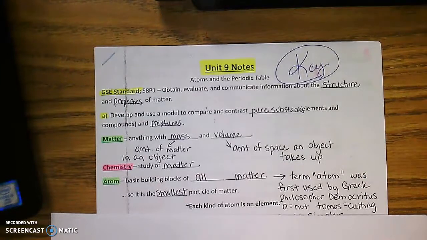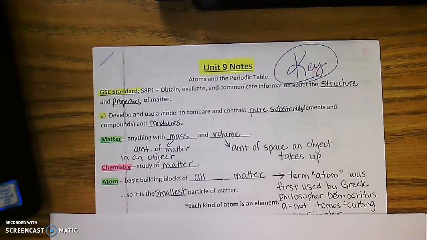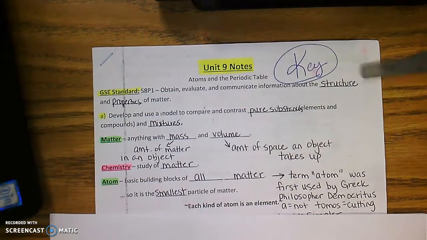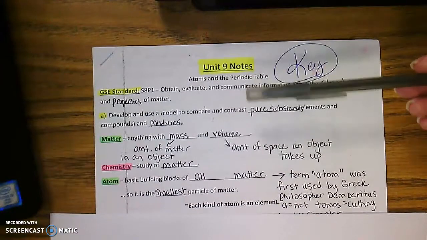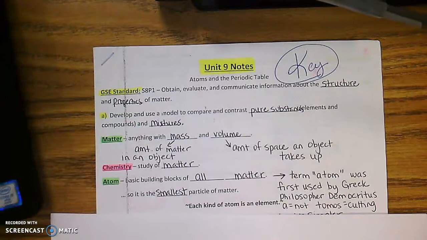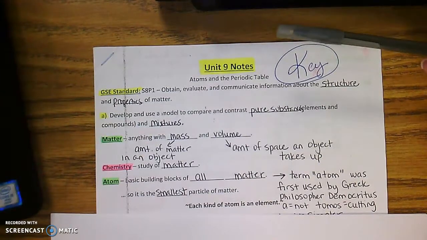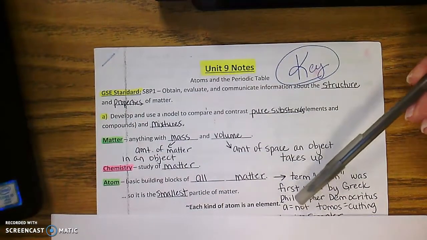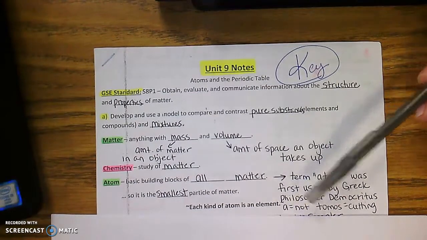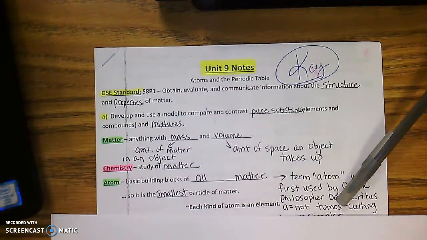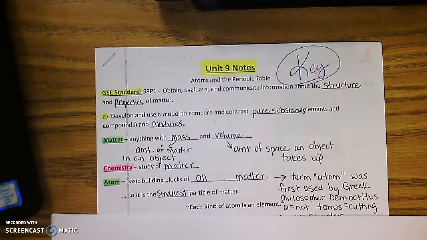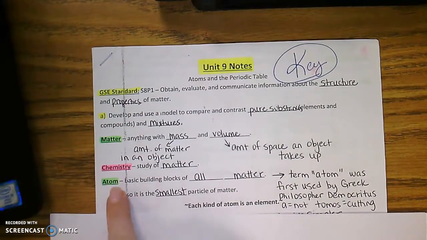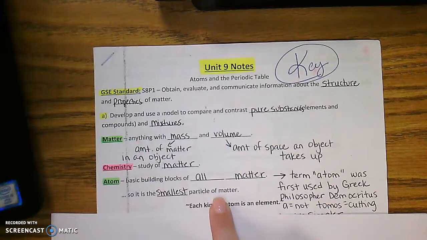It is said that Democritus was sitting on the steps of the Parthenon with other Greek philosophers, eating an apple and cutting it into slices. He cut it in half, and then he cut it in half again, and again, and he wondered if he would ever get to a point where he could not cut the apple in half anymore. And that's where he came up with the term atom: a meaning not, tomos meaning cutting, where he couldn't cut the apple anymore. It would be the smallest particle. So an atom is the smallest particle of matter.